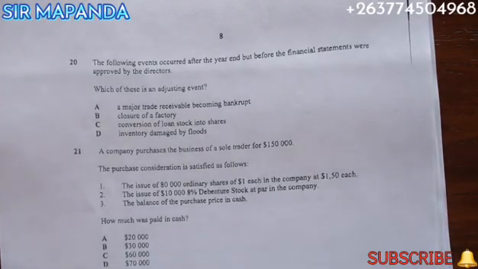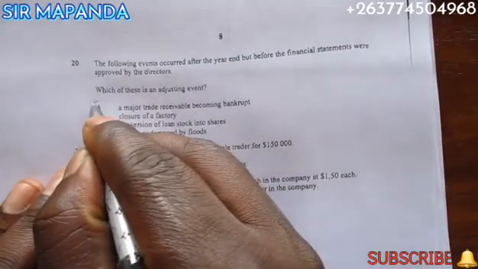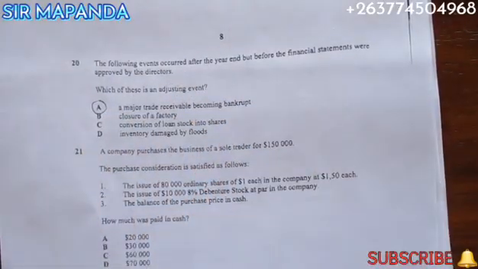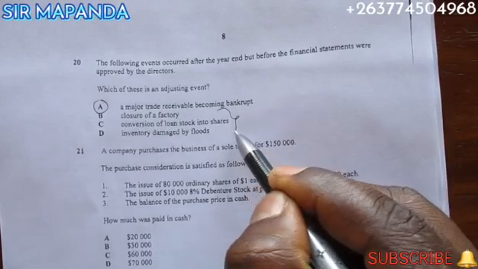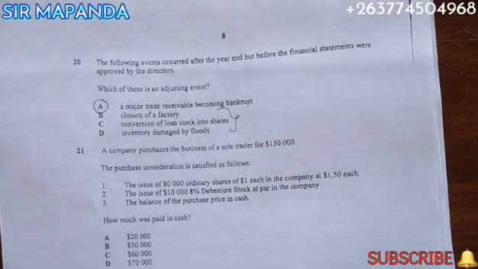So an adjusting event is a post-balance sheet event which relates to conditions existing at the balance sheet date. I hope you are following. A is the answer. A major trade receivable becoming bankrupt, but the rest denote non-adjusting events. Why is A an adjusting event?